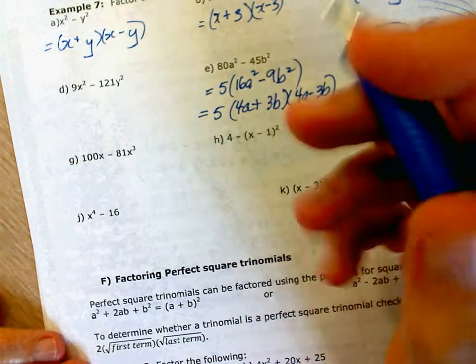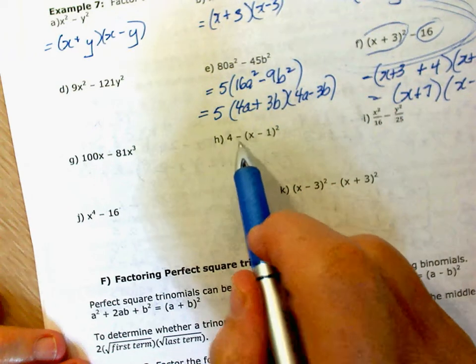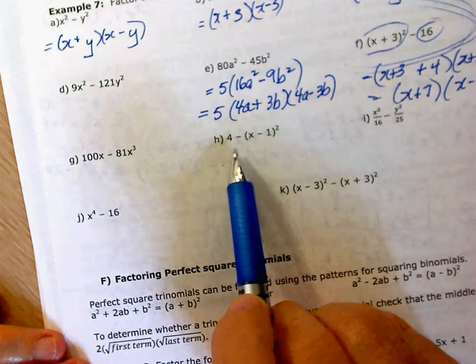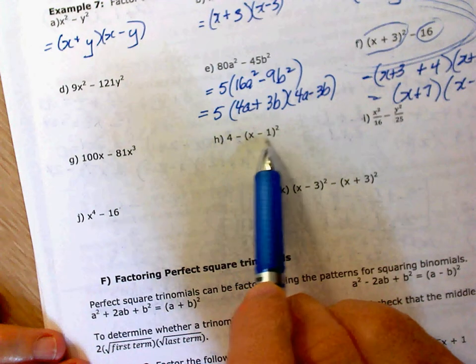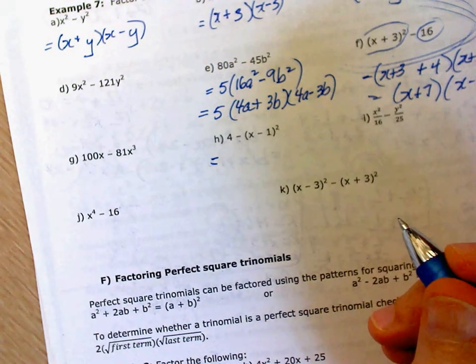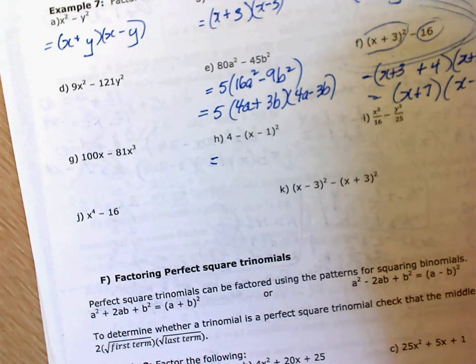Okay, we need to be a little bit careful here, because when one's a plus, one's a minus, we're going to have to subtract everything inside there. So let's maybe do this example because it can be tricky. I won't do them all. I don't want to insult your intelligence.